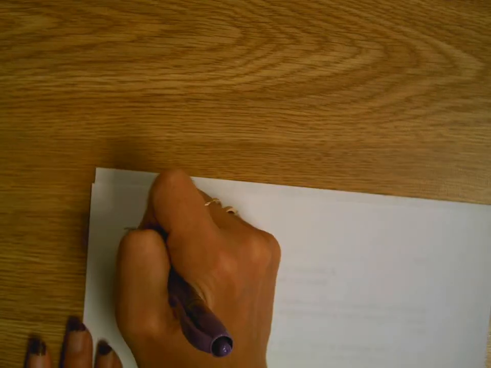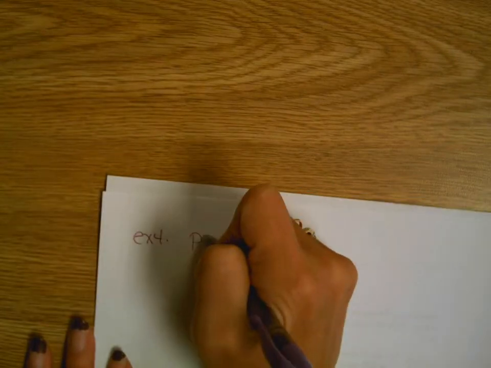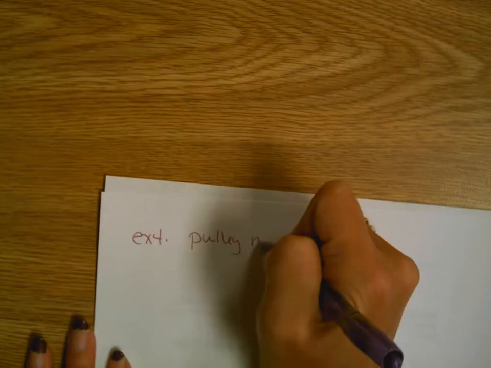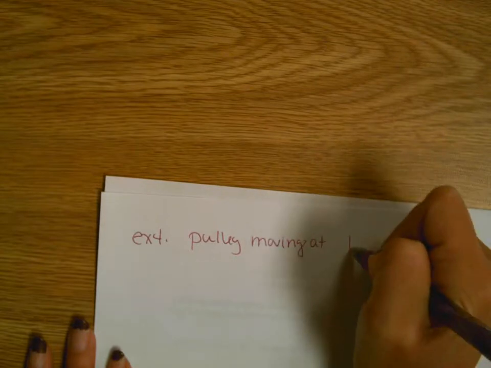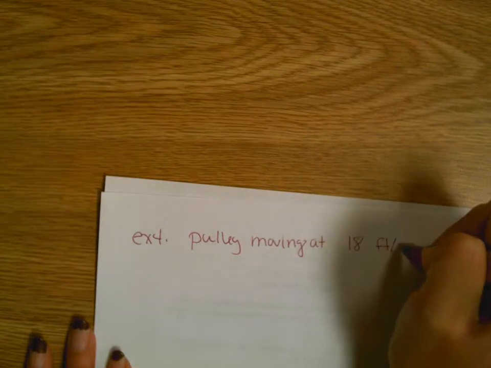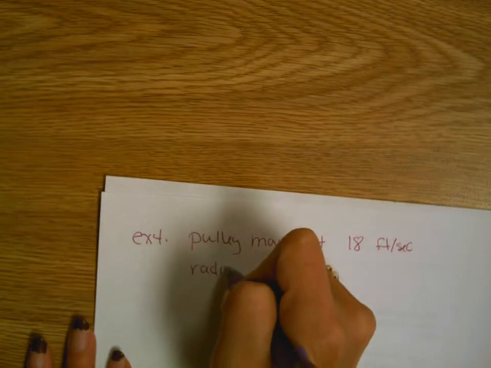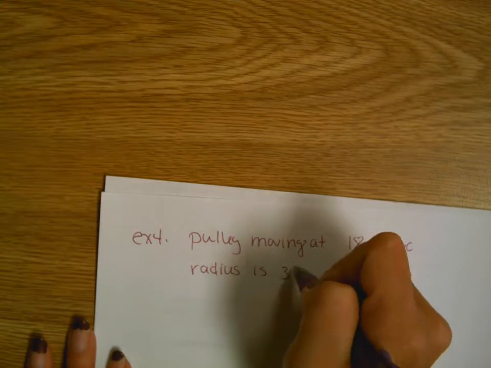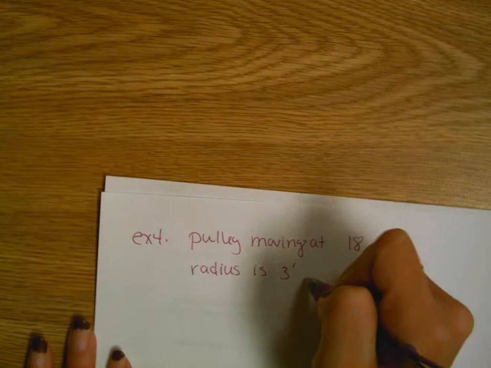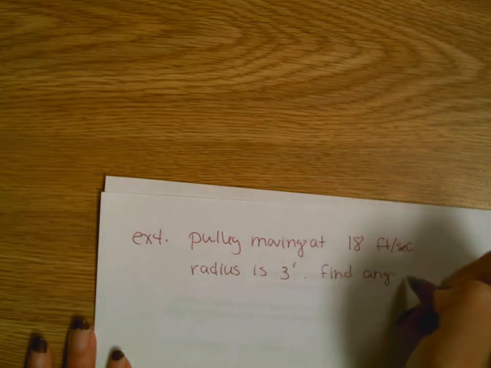Number 4. We've got our pulley moving at 18 feet per second. The radius is 3 feet, the big pulley. Find angular velocity.